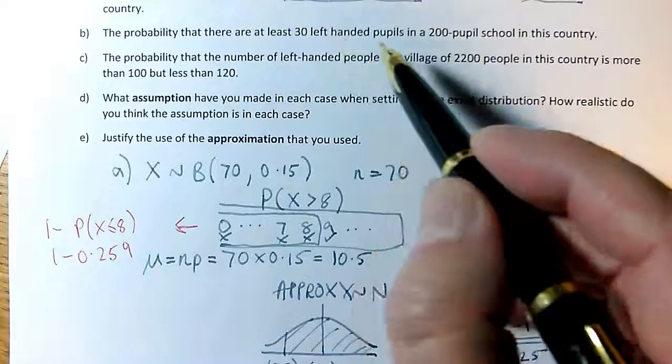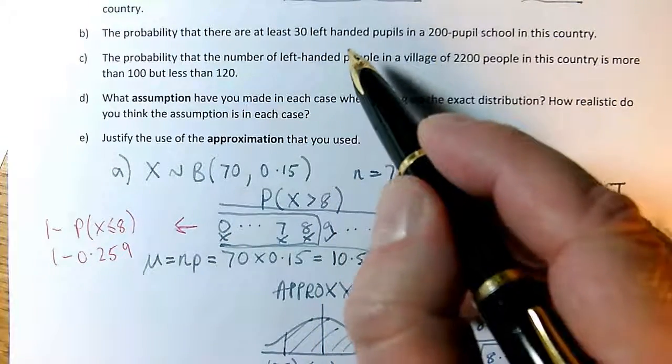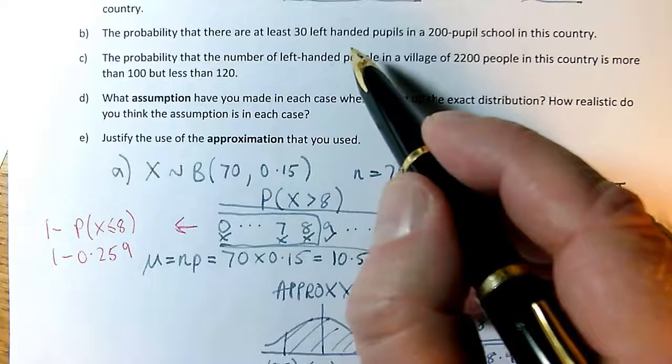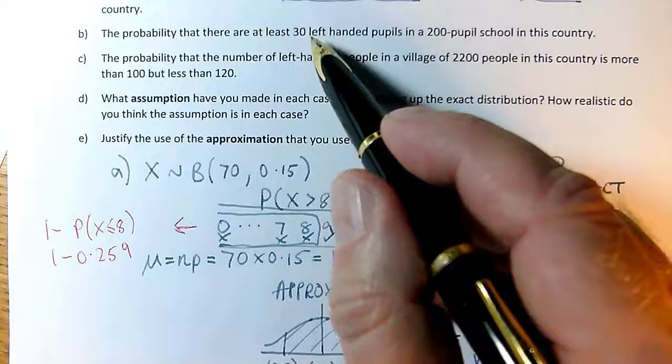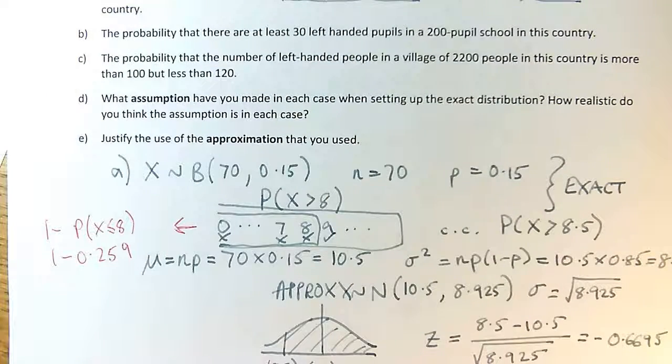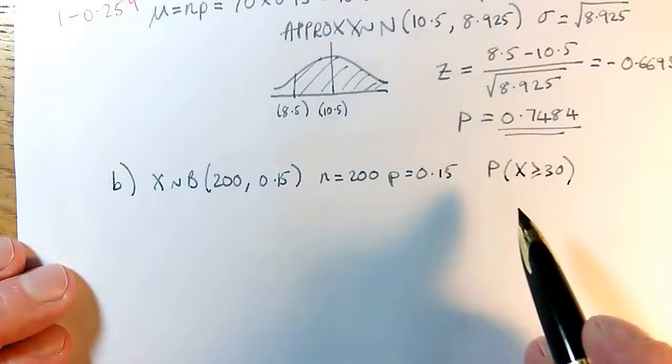Now we've got 200 pupils in the school. We're counting the left-handers. So this is going to be a binomial, same P, but N is now 200. And the probability I want is that it's at least 30 left-handers. So here's all that information.